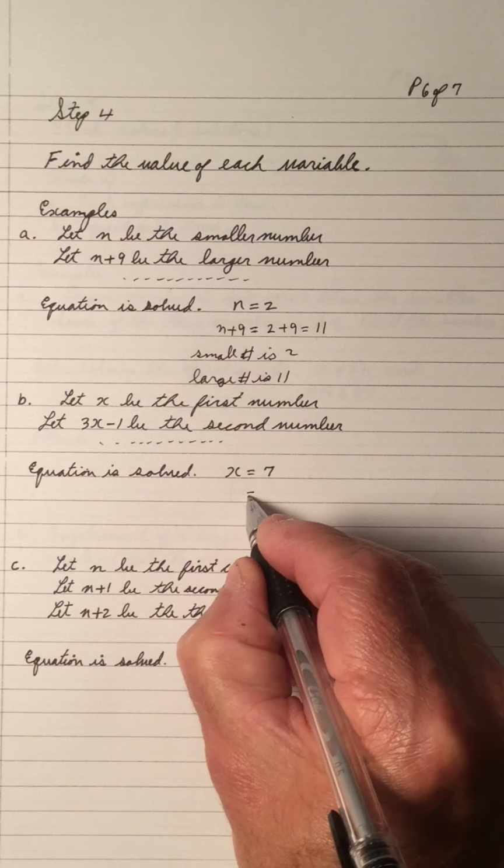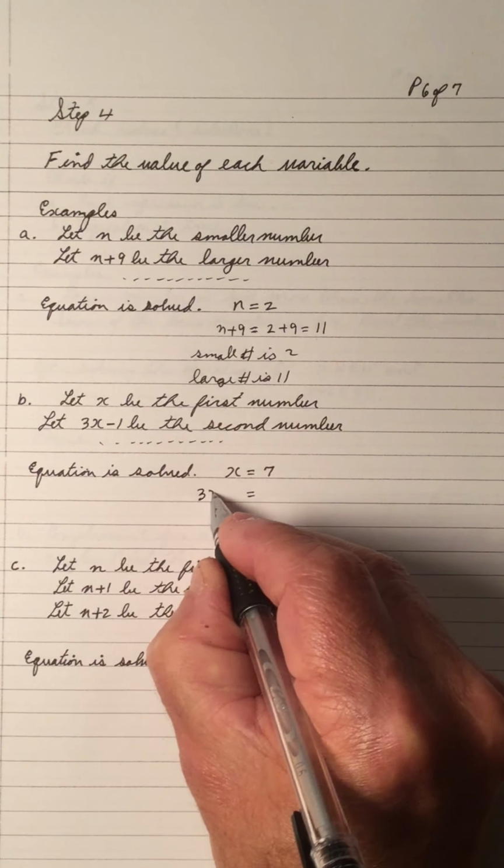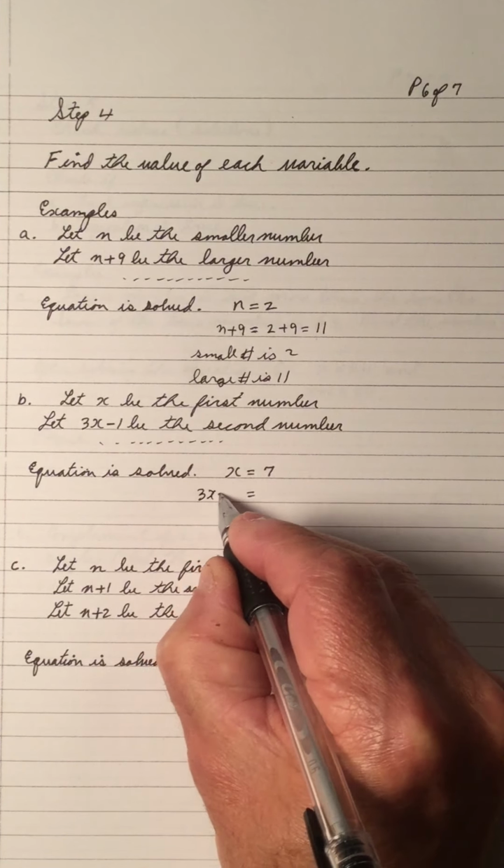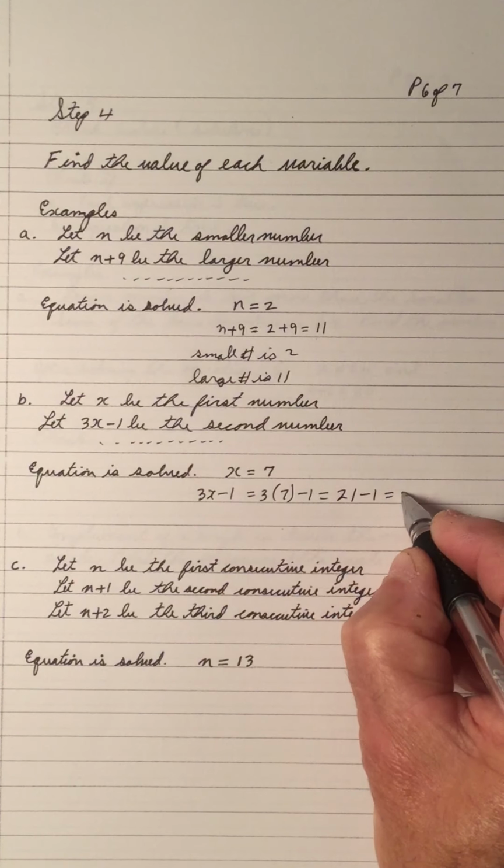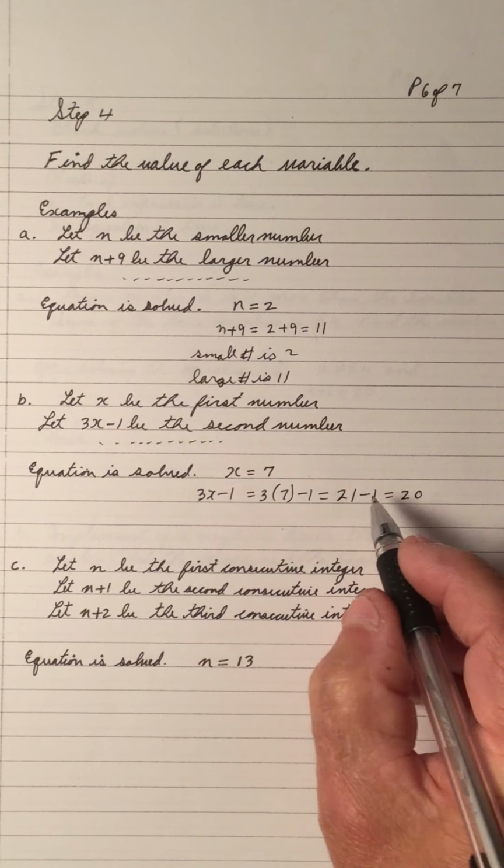So there's the equal sign, below the equal sign. So we write down 3x minus 1. And then we fill in the 7 in the place of x. So it's 3 bracket 7 minus 1. We multiply first, that's 21 minus 1. So we get 20.